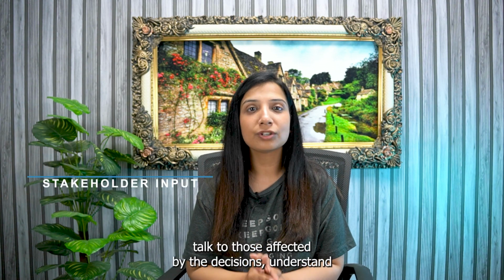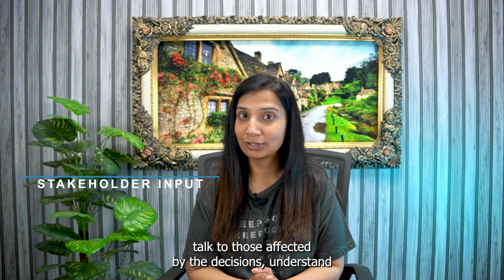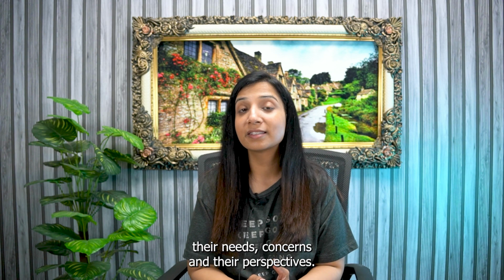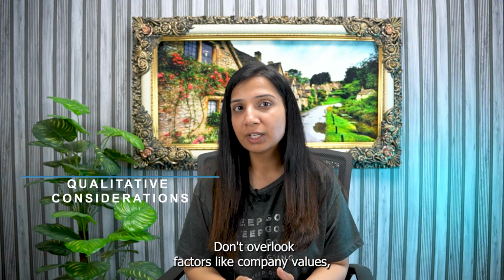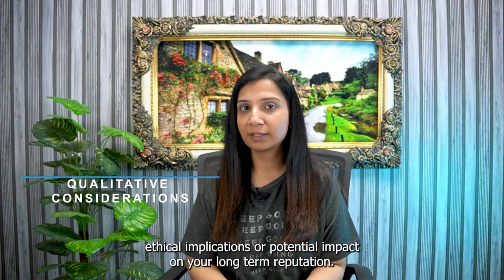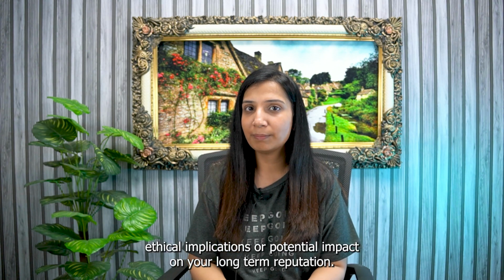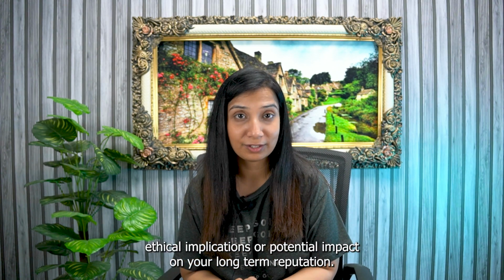Stakeholder input. Talk to those affected by the decisions, understand their needs, concerns, and their perspectives. Qualitative considerations. Don't overlook factors like company values, ethical implications, or potential impacts on your long-term reputation.